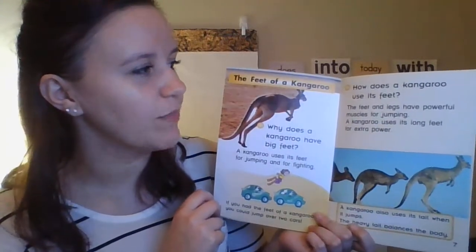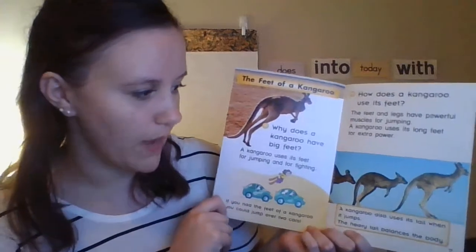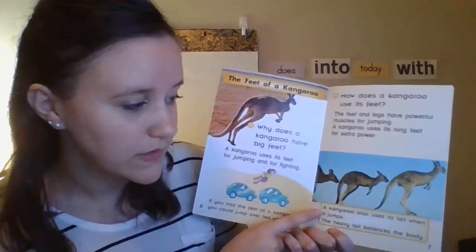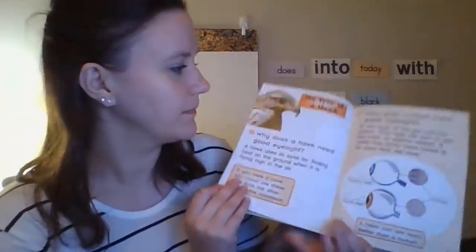The feet and legs have powerful muscles for jumping. A kangaroo uses its long feet for extra power. A kangaroo also uses its tail when it jumps. The heavy tail balances the body.